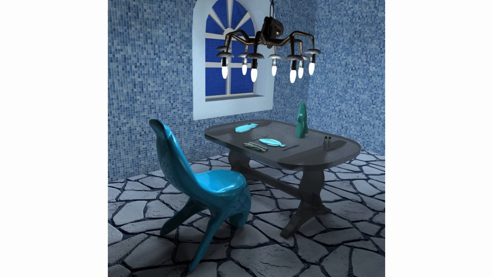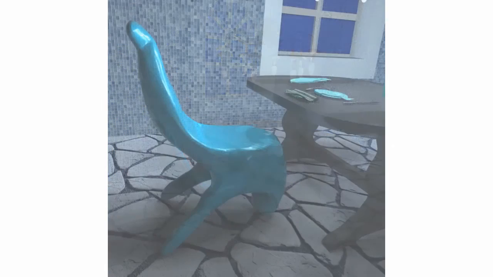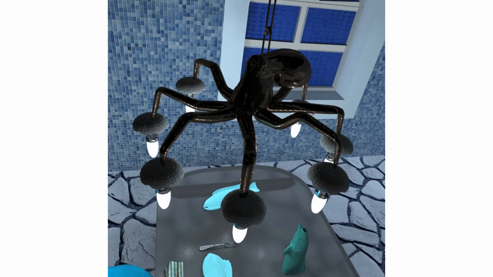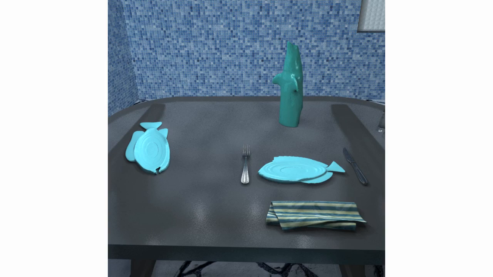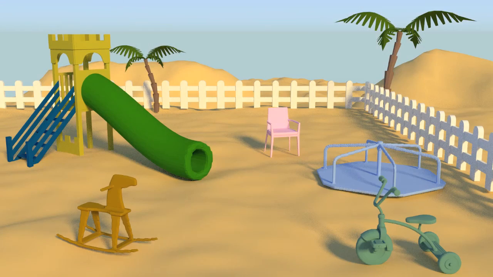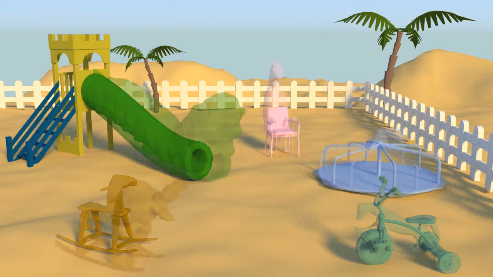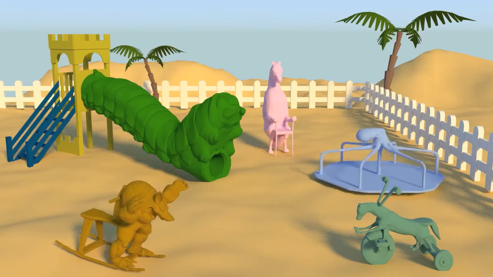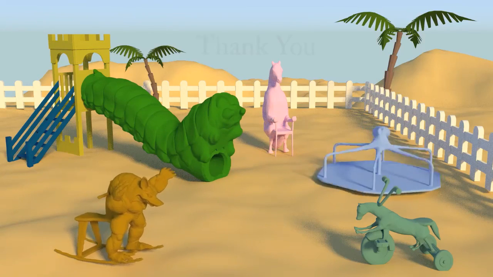Finally, we show example scenes enriched by our zoomorphic shapes. An ordinary restaurant is turned into a zoomorphic-themed restaurant. A playground is turned into a more exciting zoomorphic playground. We have presented a computational approach for creating zoomorphic shapes. This is the end of our video.